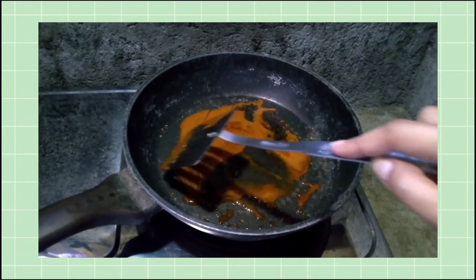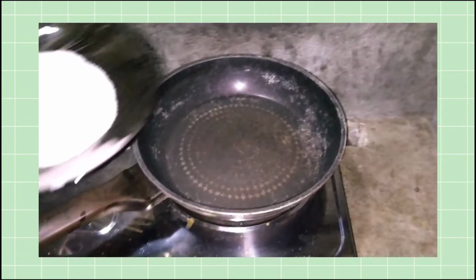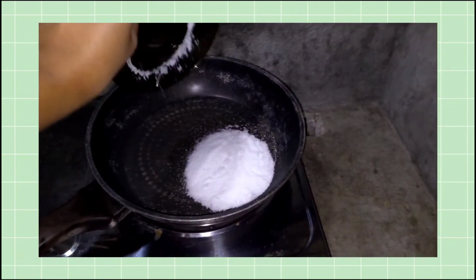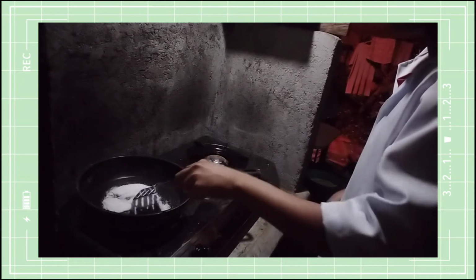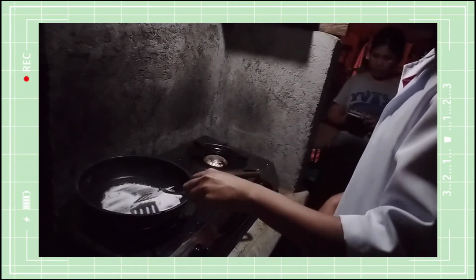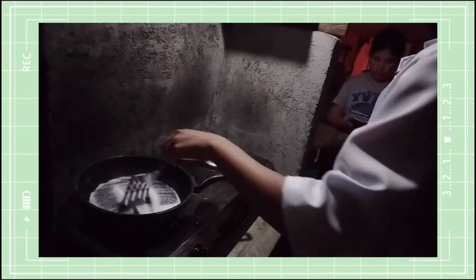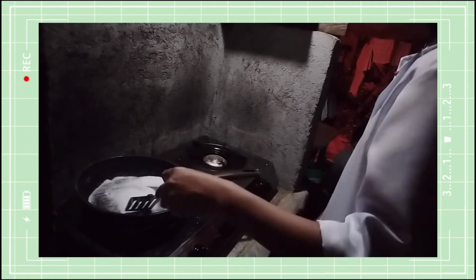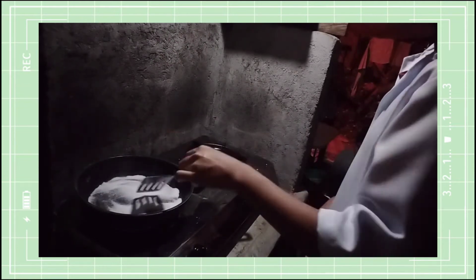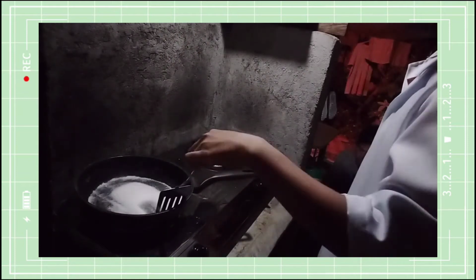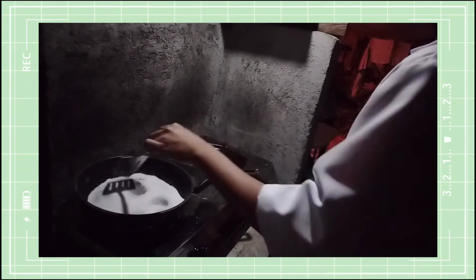What do you think will happen to salt if we do the same? Let's find out. Pour your table salt into the pan and constantly stir it as to not burn the salt. As you might have noticed, the salt is still not melting unlike sugar.